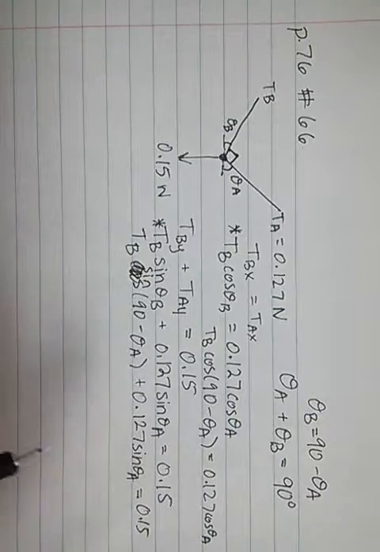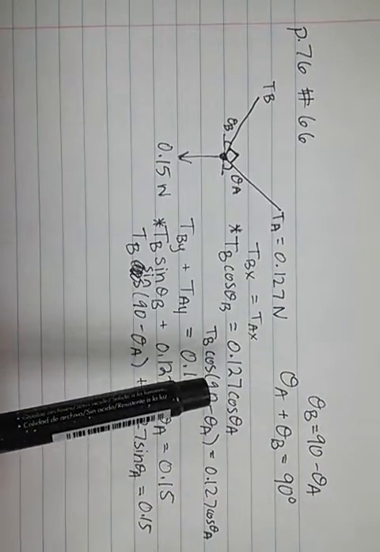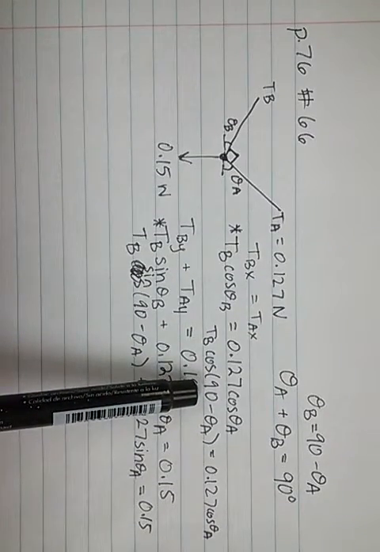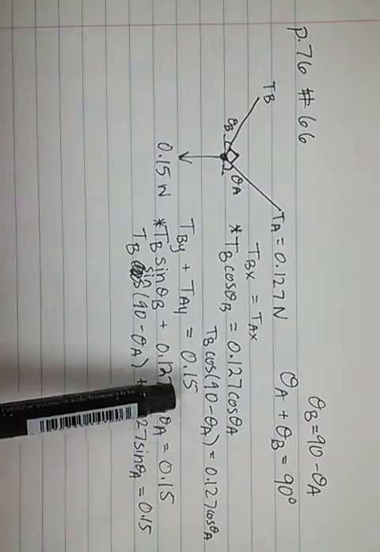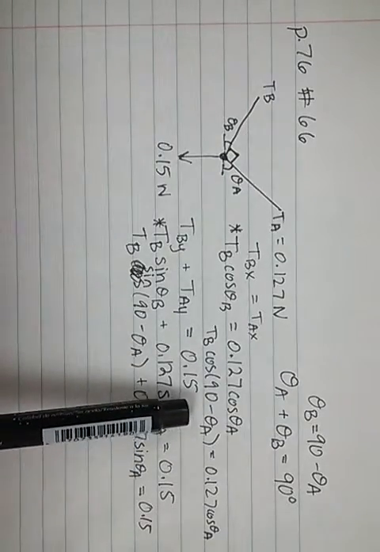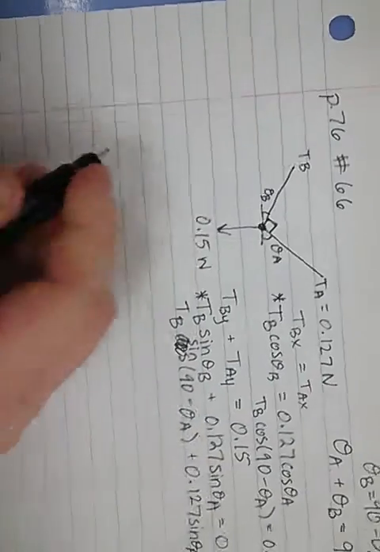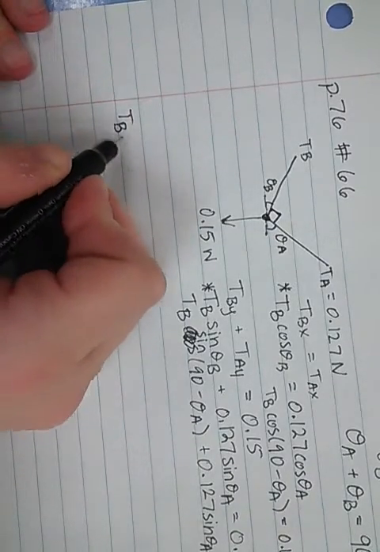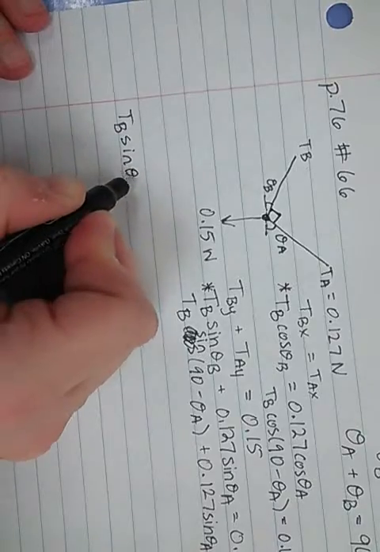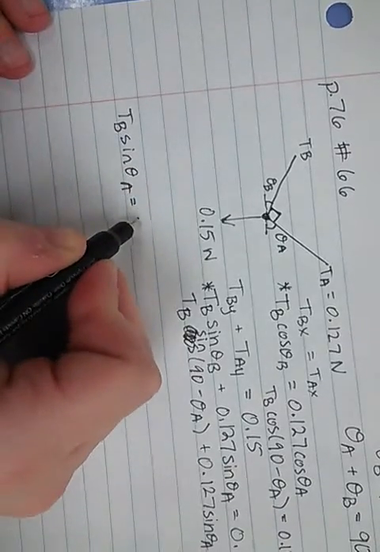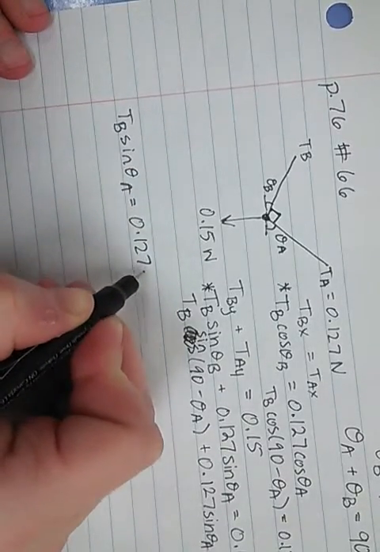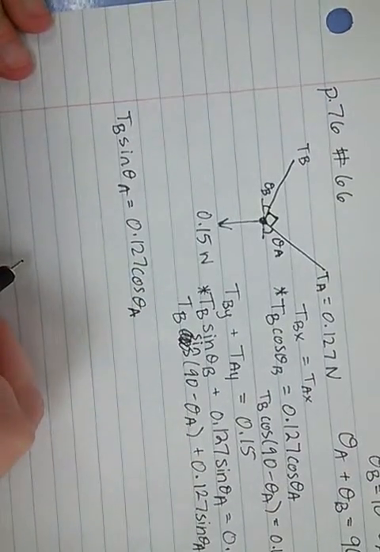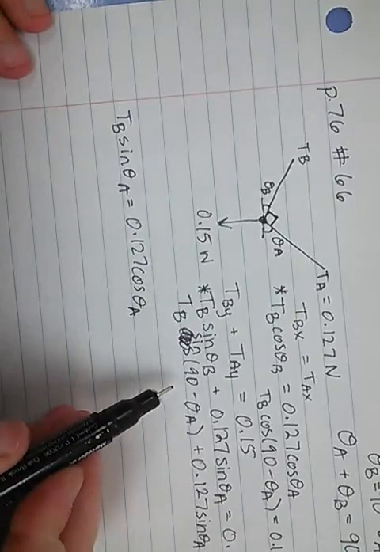Okay. Now, one thing we should know from our trig identities is that the cosine of 90 minus the angle is equal to the sine of that angle. So we can switch this. I'm going to write it down here to say that TB sine of angle A is equal to 0.127 cosine of angle A. And again, the same thing applies here.